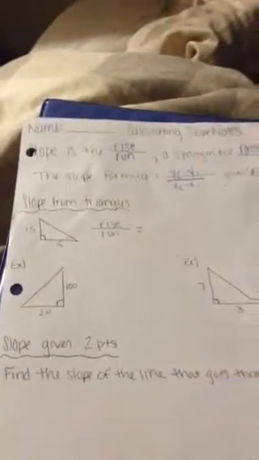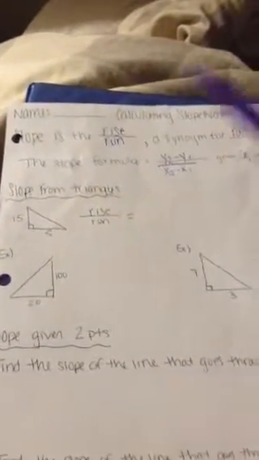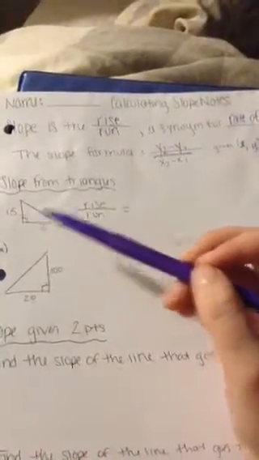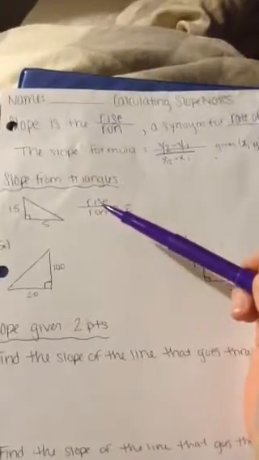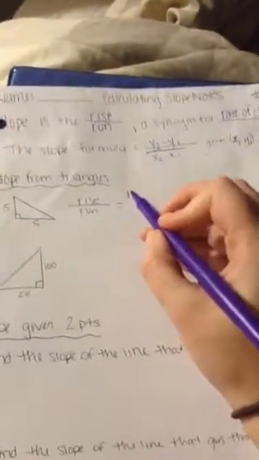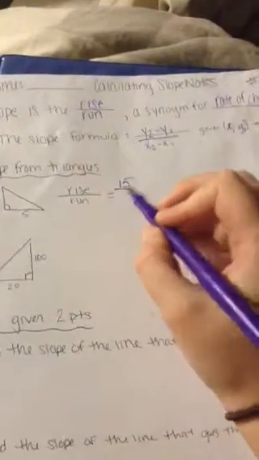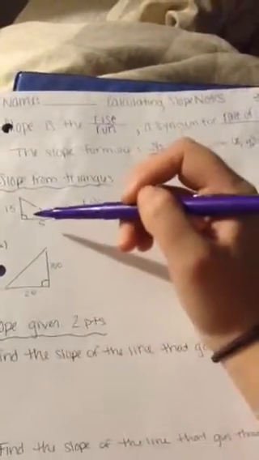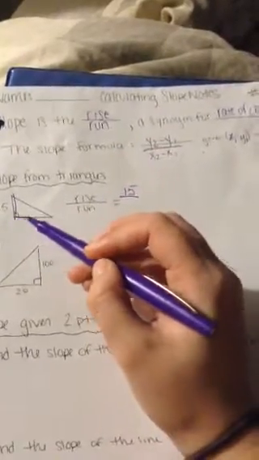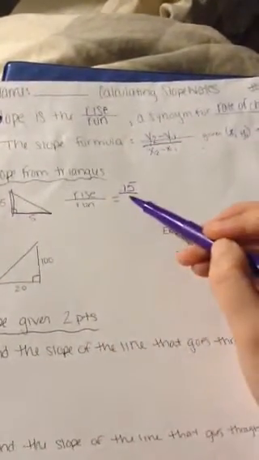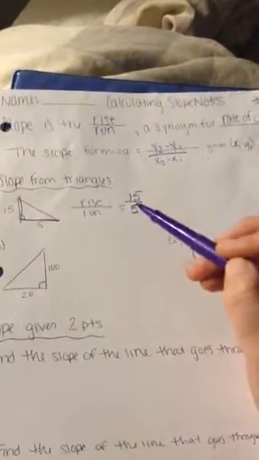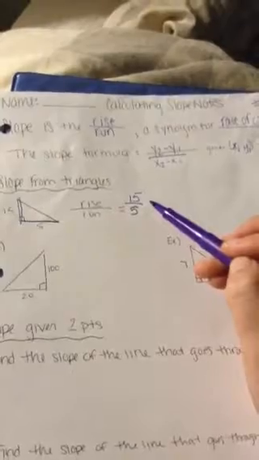But first let's start with triangles. So slope from triangles. So as you can see, we have a triangle, and you need to figure out rise over run. So our rise is 15, because that's how high it goes. It goes up 15, and it runs 5. So 15 over 5. And then 15 over 5 actually reduces down.